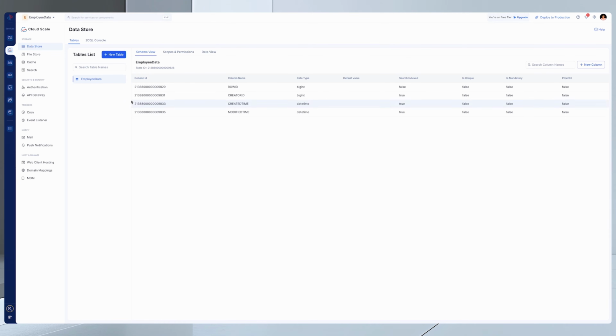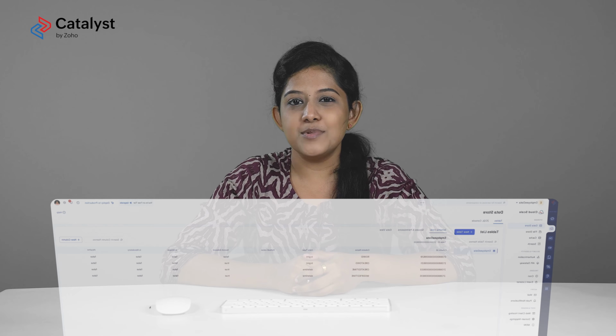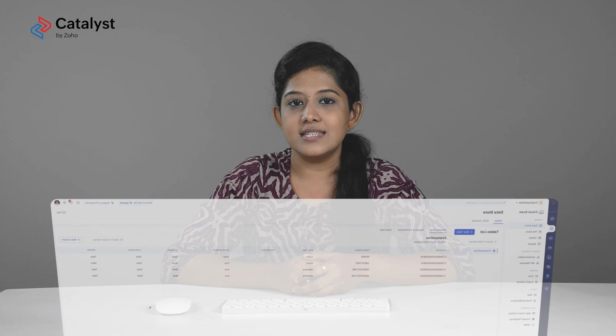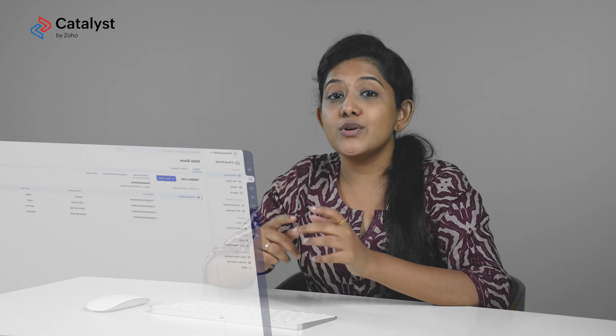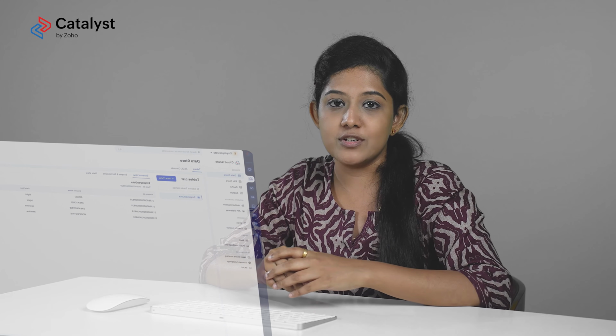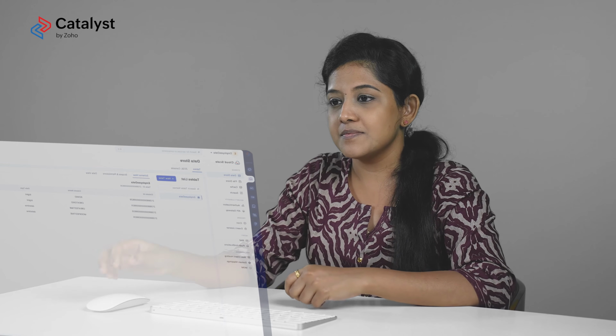You can always edit table information from this menu, and also you can truncate or delete the table if required. Now that our table is set up, it's time to add some columns. Catalyst offers a variety of data types to suit your needs. It's text, varchar, integer, double, date, and more. You can make a column mandatory, set it to be unique, and even secure sensitive data according to the HIPAA or GDPR guidelines, ensuring top-level security for your data. You can also index columns for Catalyst search if required.